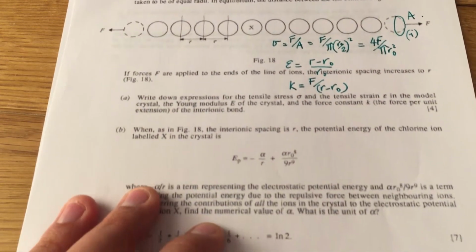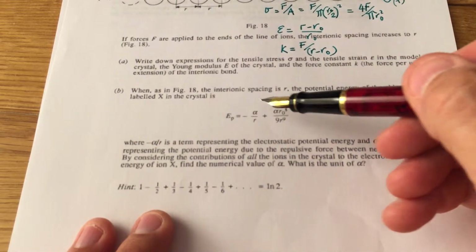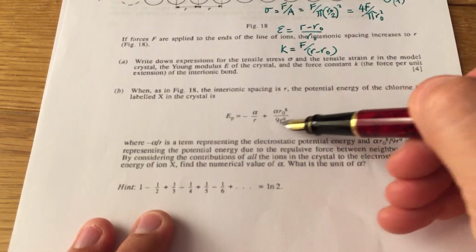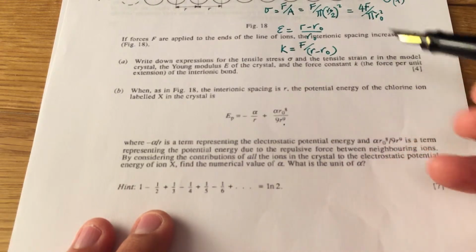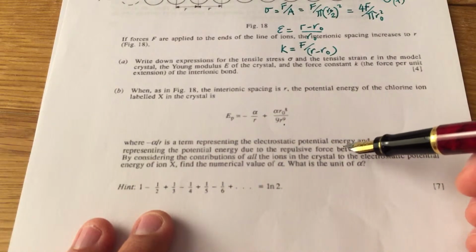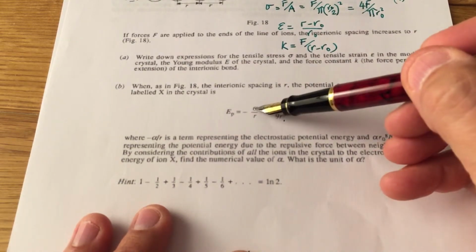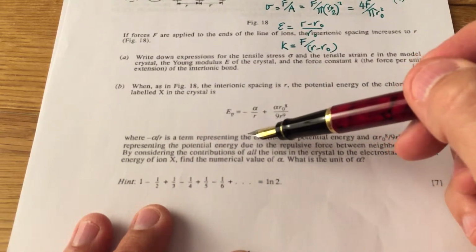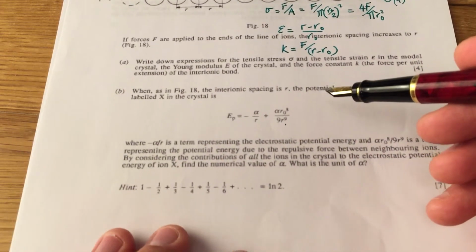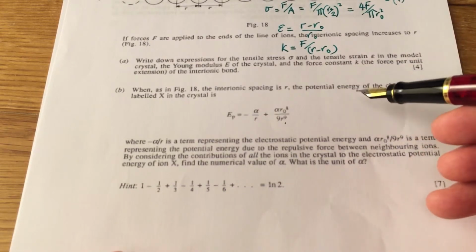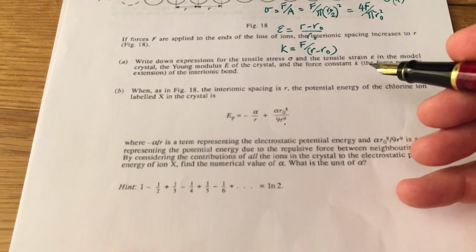Good, really straightforward. Part B, however, starts to get a bit trickier. It starts talking about an attractive energy and a repulsive force. Oh yes, sorry, it says here electrostatic energy. So we've got electrostatic energy and a repulsive force due to neighbouring ions. So what it's asking for here is for us to work out the constant alpha.